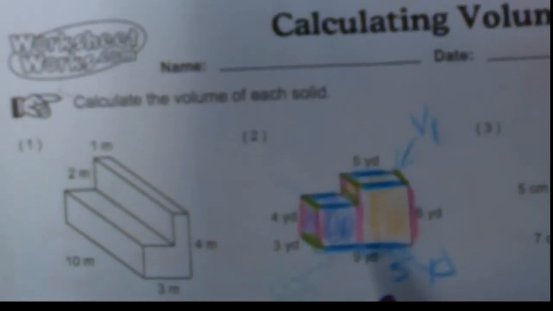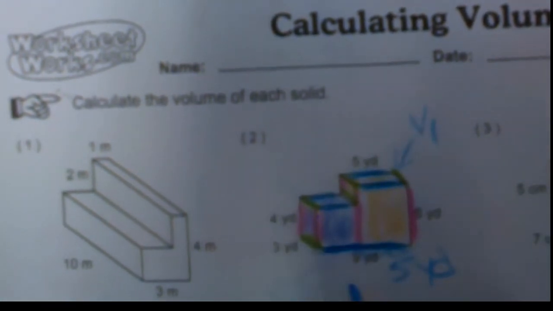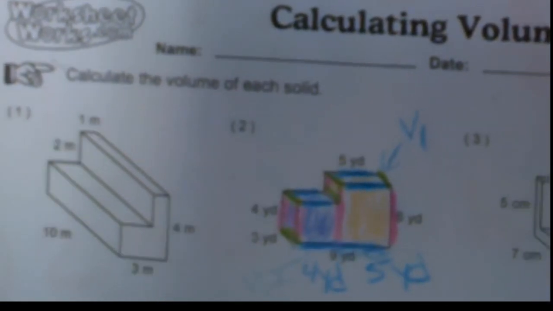Okay. Now I need to find volume 2. So on my whiteboard, I'm going to write volume 2 equals length times width times height. Okay. Now I'm going to look at my second shape. And so last time I figured out that this little piece is 5, but the whole thing is 9. So now I got to subtract 9, take away 5 to get that little piece. And I get that 9 take away 5 is 4. So this little piece here has to be 4 yards. So that's my length. That's how I found my unknown length.